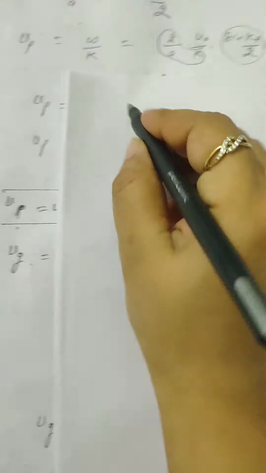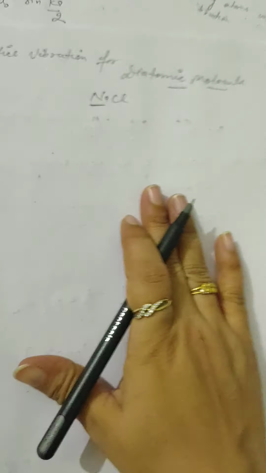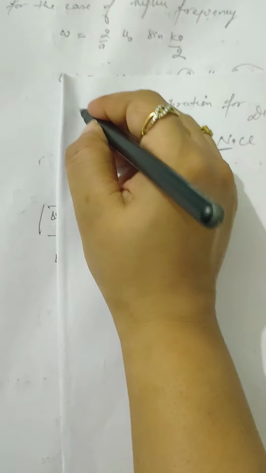So the vibration of a one dimensional diatomic lattice will be studied as follows.